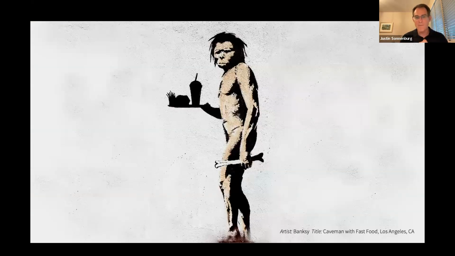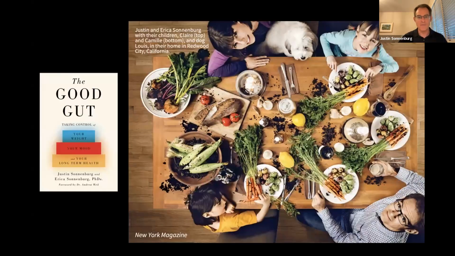So just to wrap up, I want to hammer home this idea. We have this biology that has been shaped over the course of evolution for an environment that's very different than the environment we live in now. And so I think we need to think carefully about what we eat, be intentional about the foods that we're eating. And this is a photo shoot that was conducted for promotion of our book.